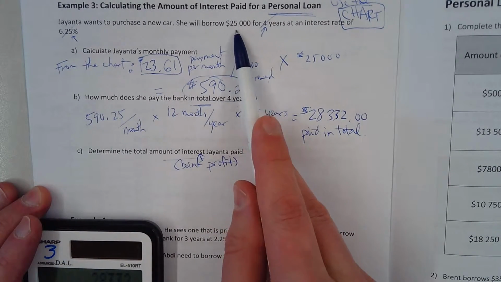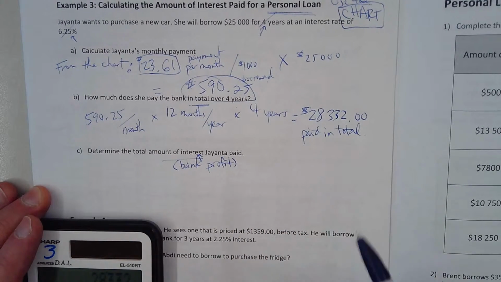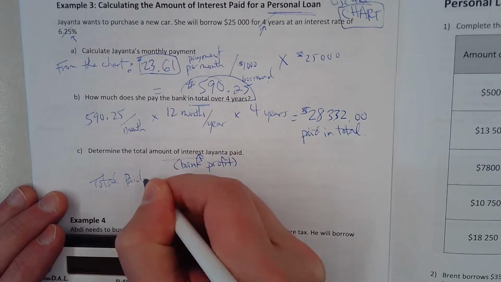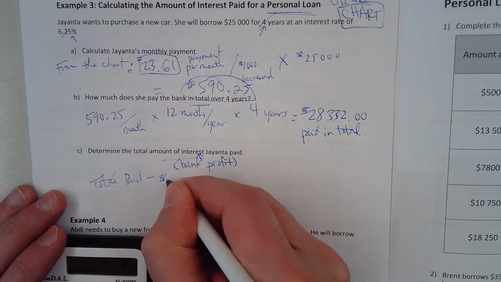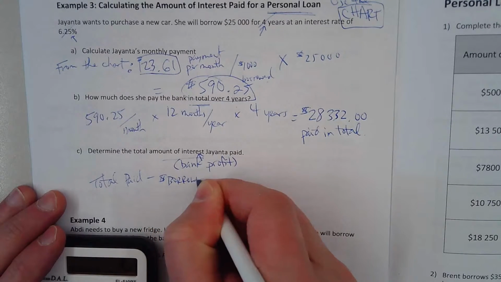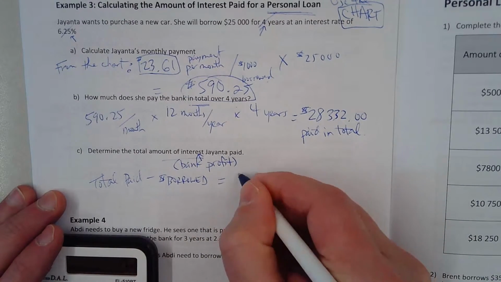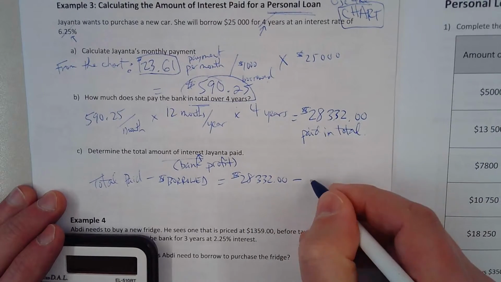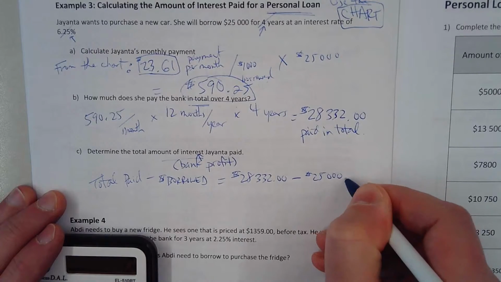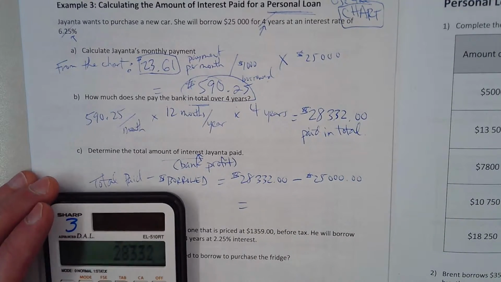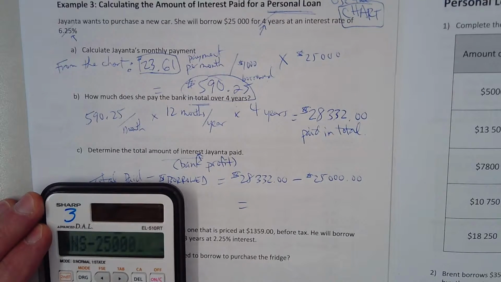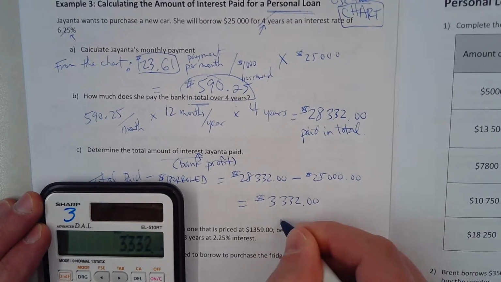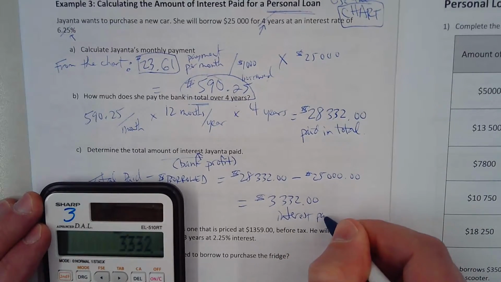Total would be when we add everything up. Difference would be subtract. So you just have to go total paid, and you'll always do this in these questions. Total paid minus the amount borrowed, which is $28,332 minus the amount we borrowed, which was $25,000. I still have that number in my calculator, so I can just subtract the starting amount. $3,332 interest paid.